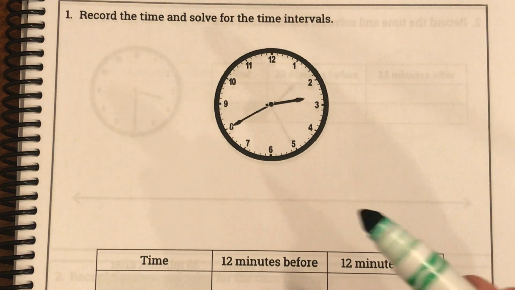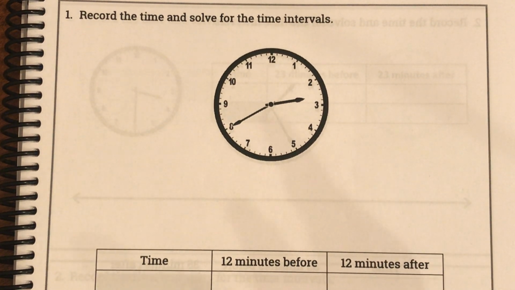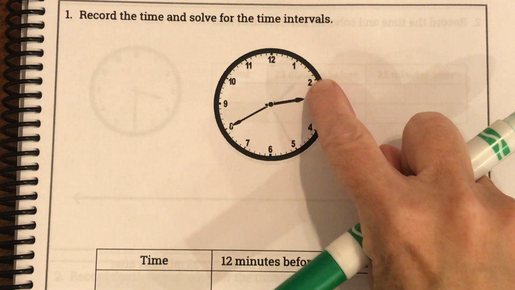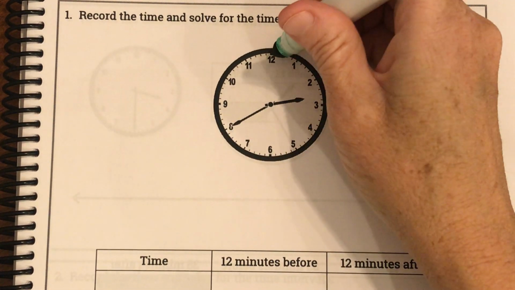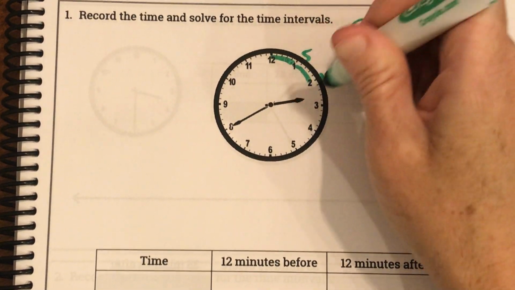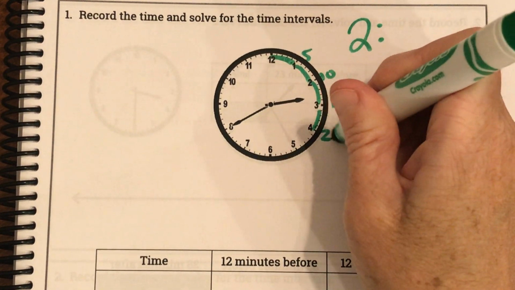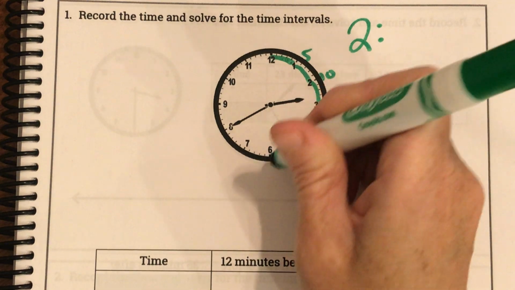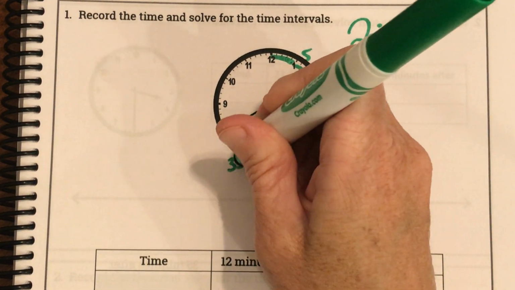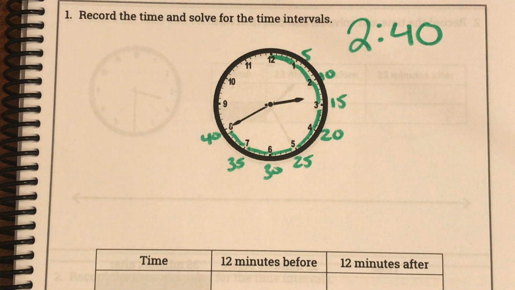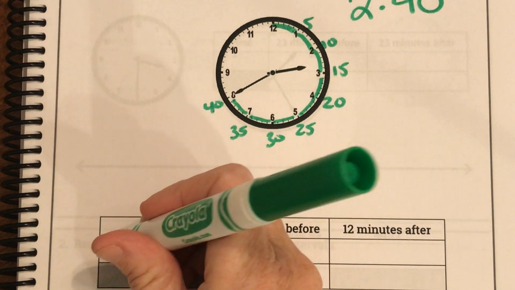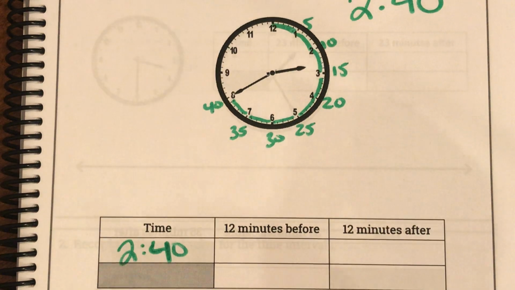Okay, so I'm going to grab my green pen and we're on page 136. So first we have to record our time. I look at my hour hand and it's past the 2, but it didn't make it to the 3 yet. So it's 2. And then my minute hand is 5, 10, 15, 20, 25, 30, 35, 40. So it is 2:40. Okay, and we can write that down here in our time. Our time is 2:40.